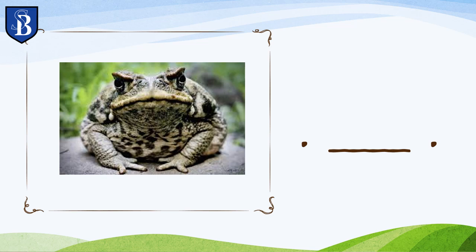Now it's time for some word writing. What can you see in this photograph? Remember, we're using the O digraph today. You might have said frog. It has the same number of letters, but it doesn't use the O digraph. Well done if you said toad, and you can see that it's a 4-letter word. There are 2 sound buttons, and then there's the sound line for the O digraph. So pause the video now and try to write toad.